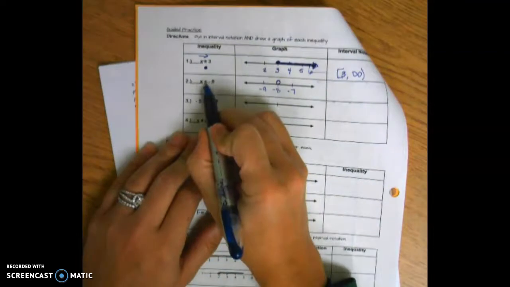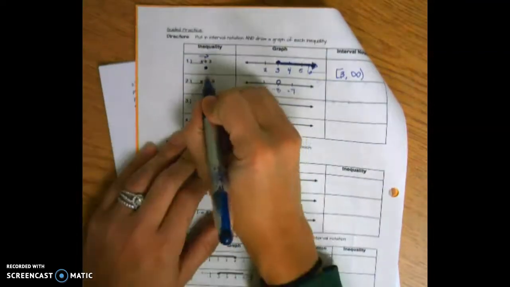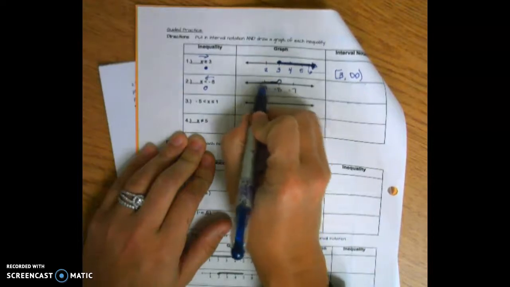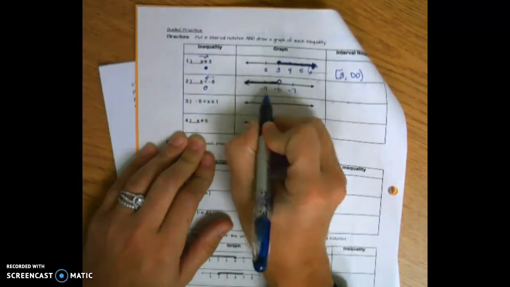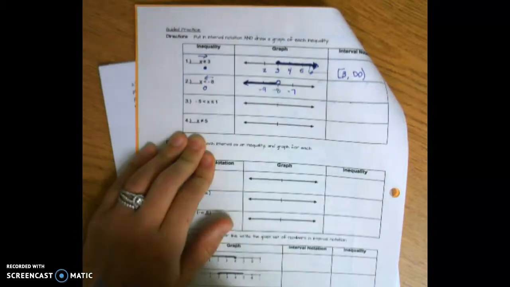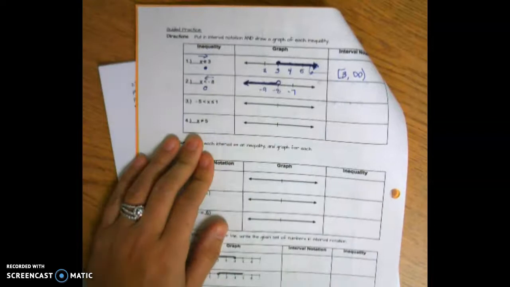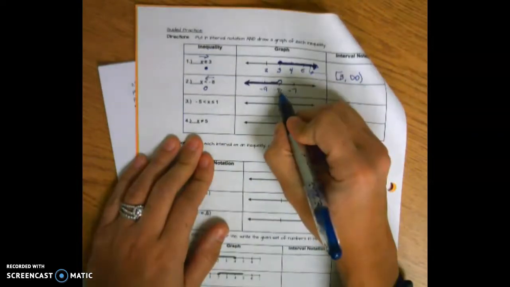And then think of this as an arrow pointing to the left. I'm going to shade the number line all the way to the left. These are where the numbers are less than negative 8, like negative 9, negative 10, negative 11, negative 12, anything to this side. Okay, I shade in the arrow because all the numbers on this side of the number line are also less than negative 8.